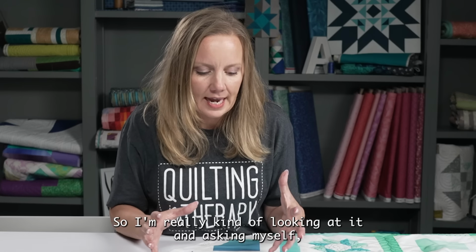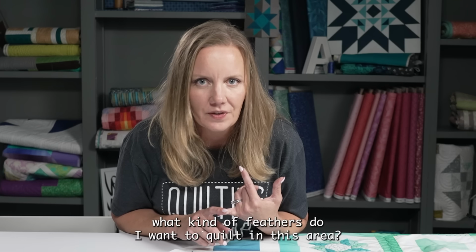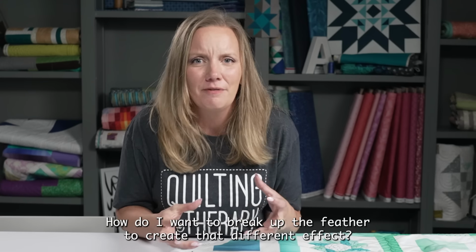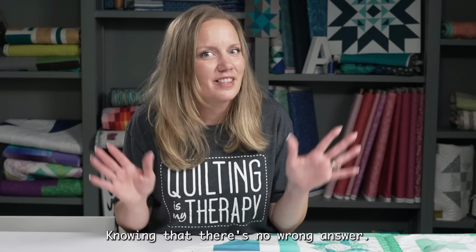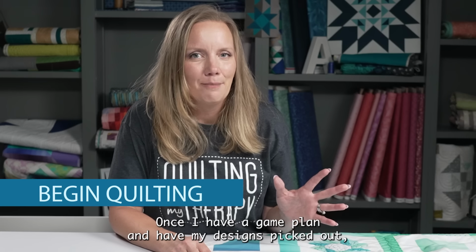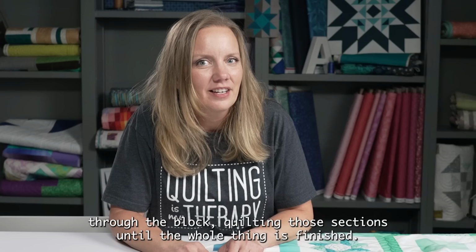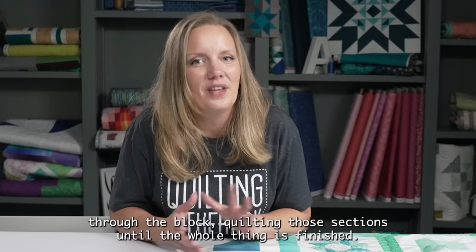So I'm really looking at it and asking myself, what kind of feathers do I want to quilt in this area? Do I want to throw in any other designs? How do I want to break up the feather to create that different effect, knowing that there's no wrong answer? Once I have a game plan and have my designs picked out, it's time to start quilting, working my way through the block, quilting those sections until the whole thing is finished.